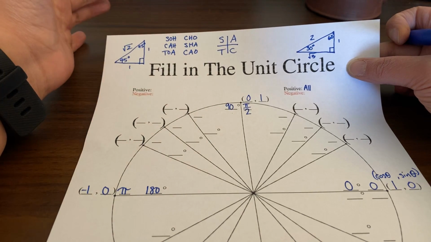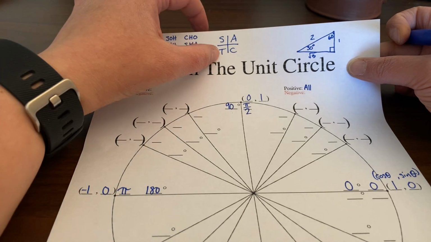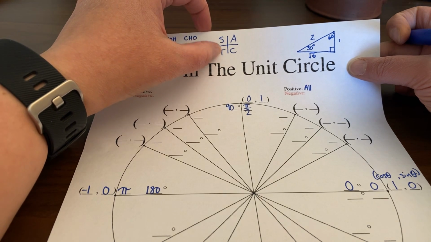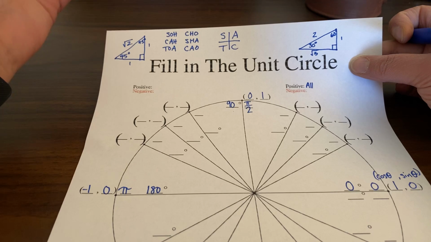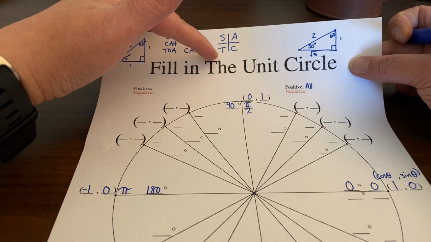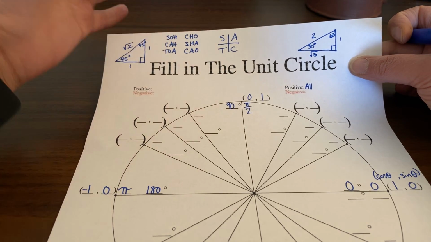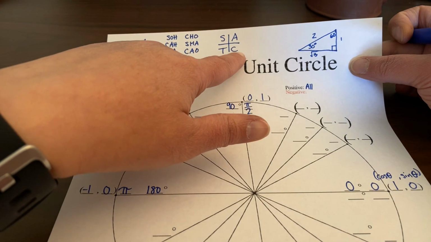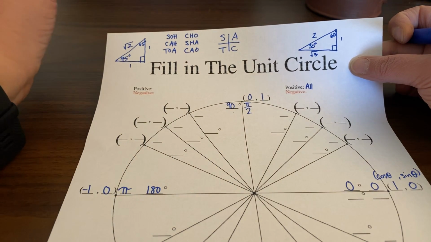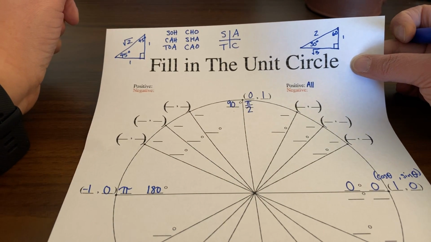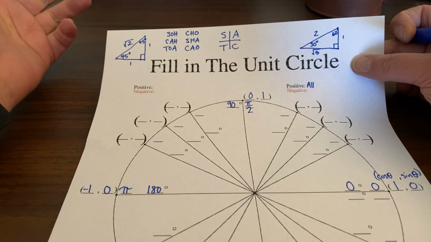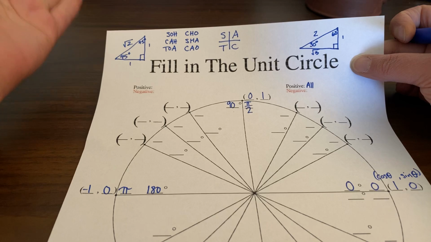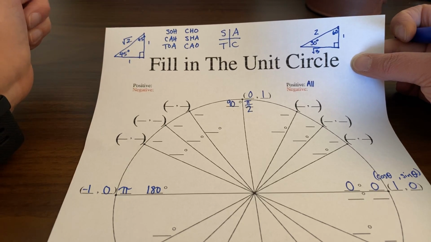T stands for tangent. Tangent is positive, cotangent is positive, but sine, cosine, and the cosecant and secant are negative. So just tangent and cotangent are positive there. And the C here stands for cosine. Cosine is positive in the fourth quadrant, but sine and tangent are not, and so therefore cotangent and cosecant are not positive either.